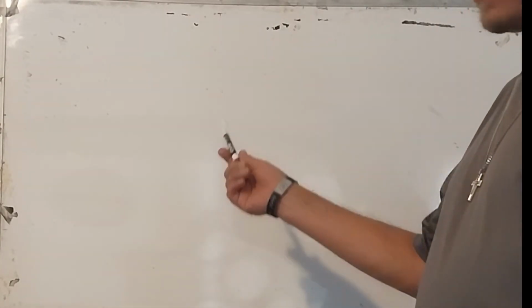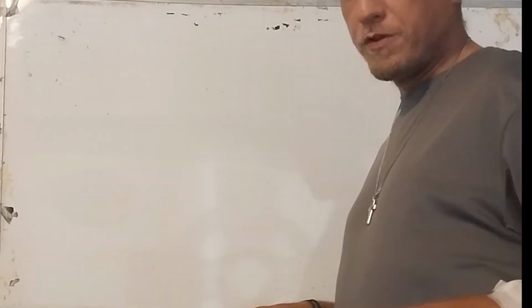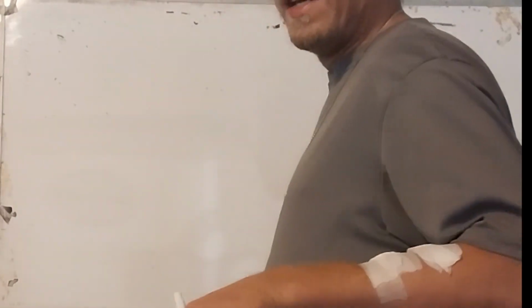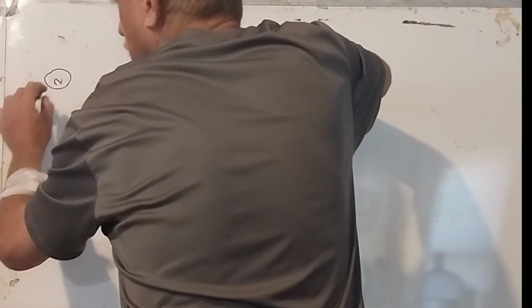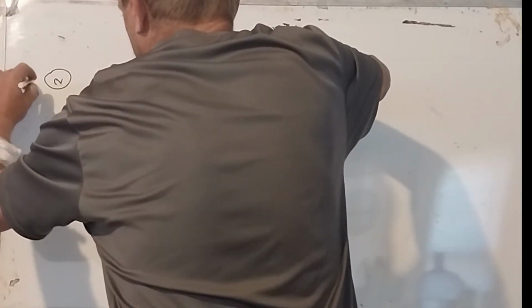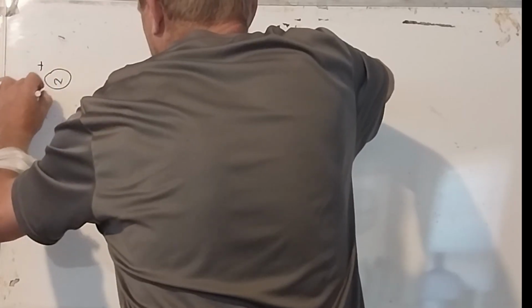Now we're going to work out this problem with the math. We did the algebra, now we're going to work out the math. So let's redraw the last circuit that I drew, which is a voltage source.